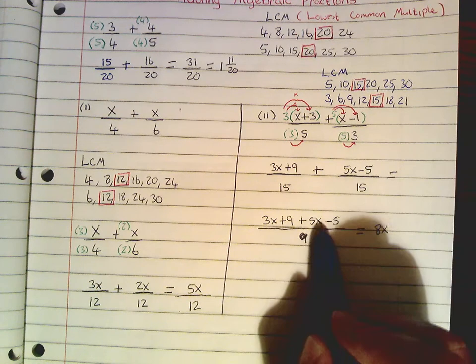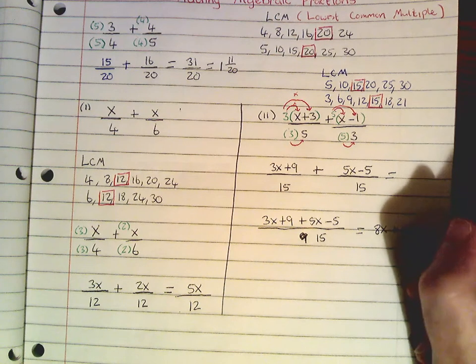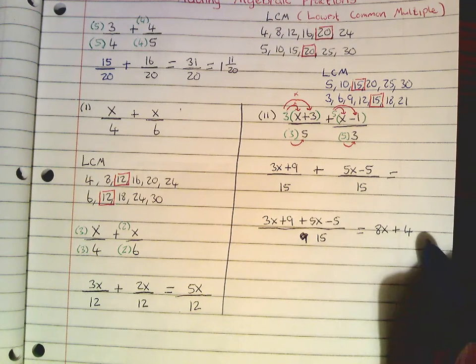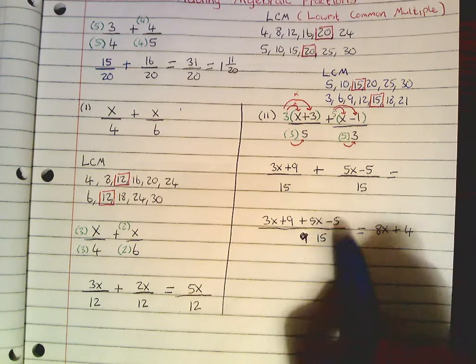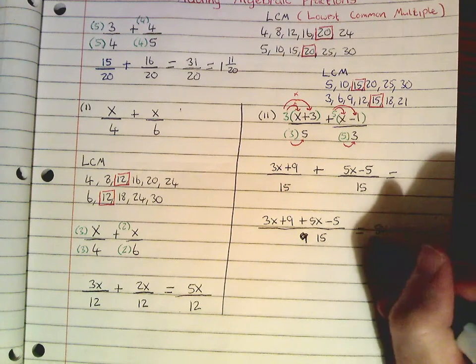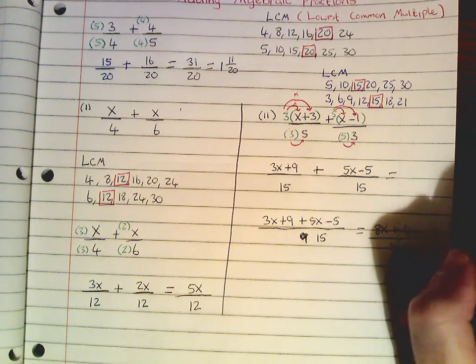Then 9 minus 5 is equal to plus 4. So we've taken plus 9 and minus 5, which is plus 4, and 3x plus 5x, which is 8x. We put the two of these over 15.